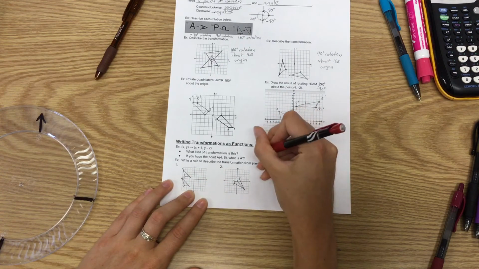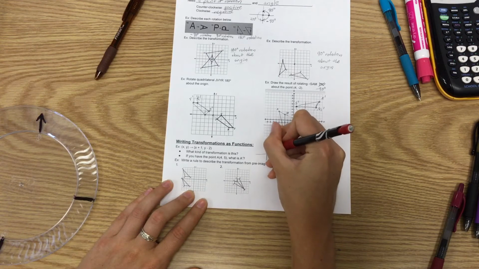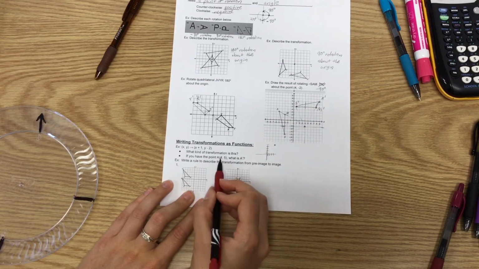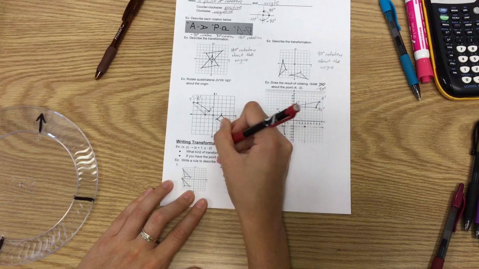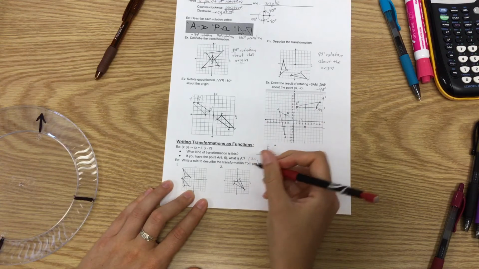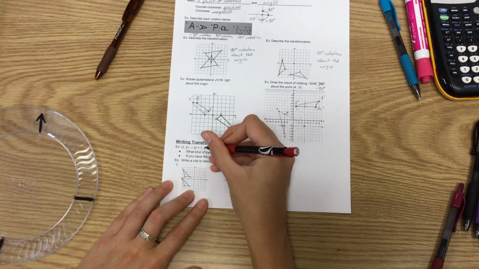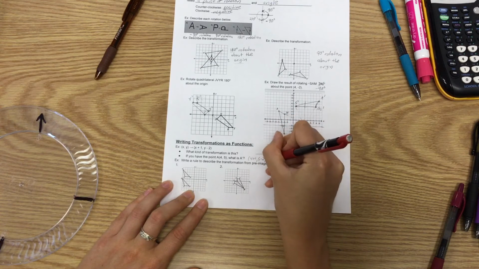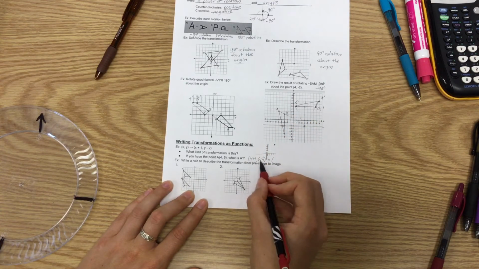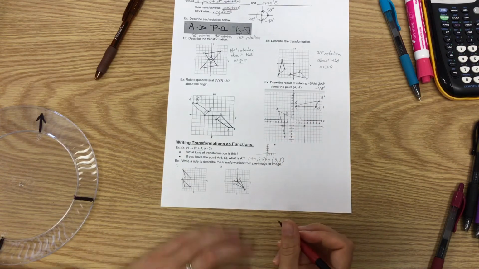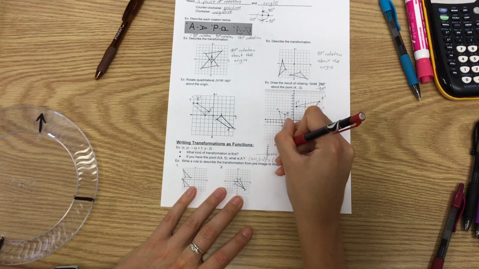So the point (4, 5) is right here. If I take 4 and I add 1, so that would be 4 plus 1, and then it would be 5, and for y, minus 2, which is going to give me (5, 3). So it turned into (5, 3).